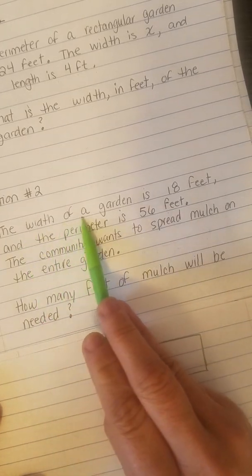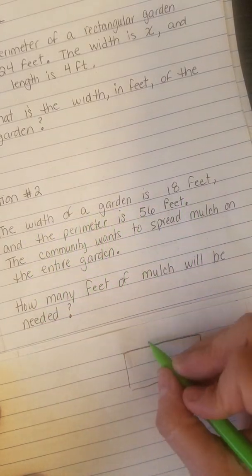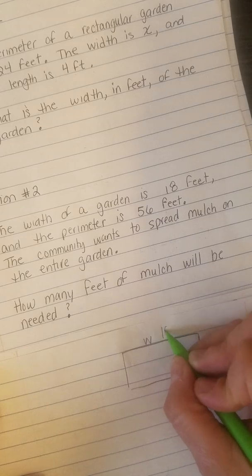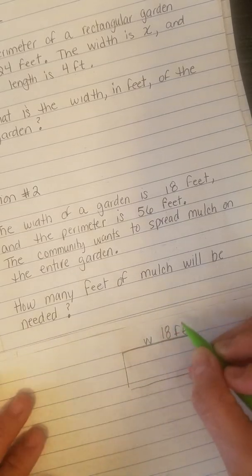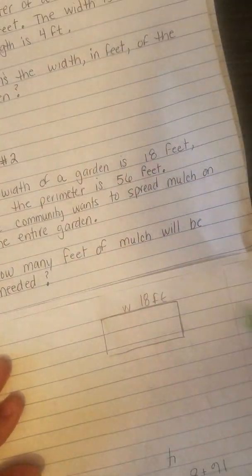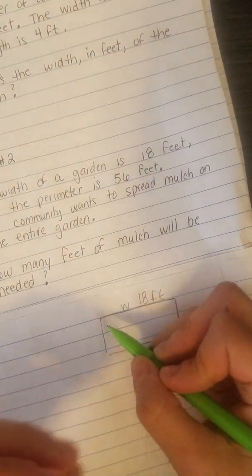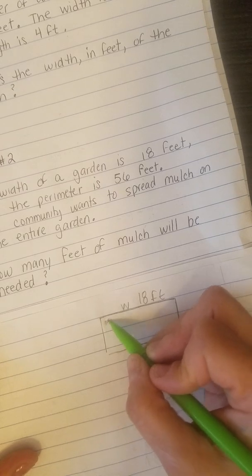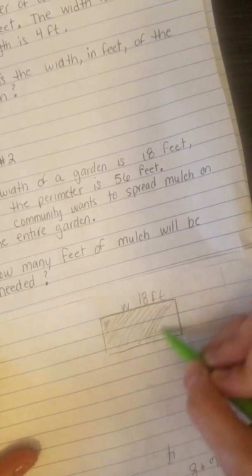They are telling you that the width is 18 feet. So the width, okay, is 18 feet. The community wants to spread mulch on the entire garden. Do you guys know what mulch is? Mulch is just like those little wood things that sometimes are red. They want to put it in the whole entire garden.